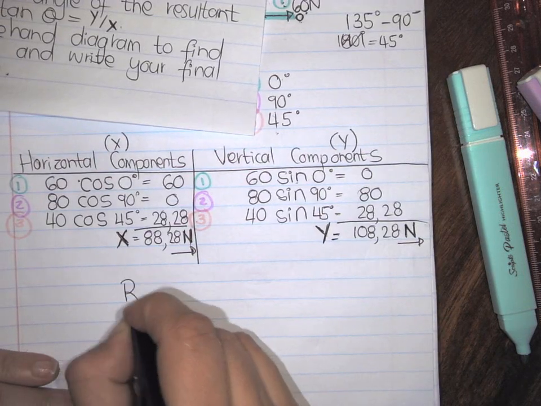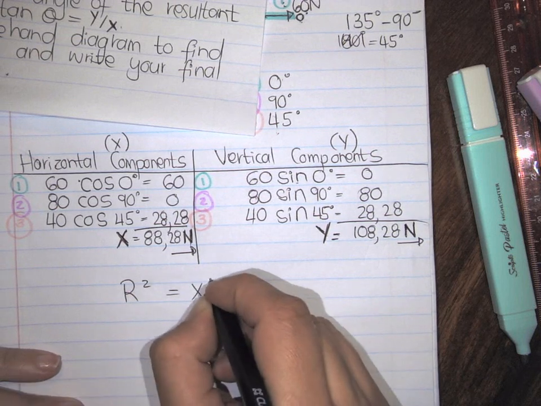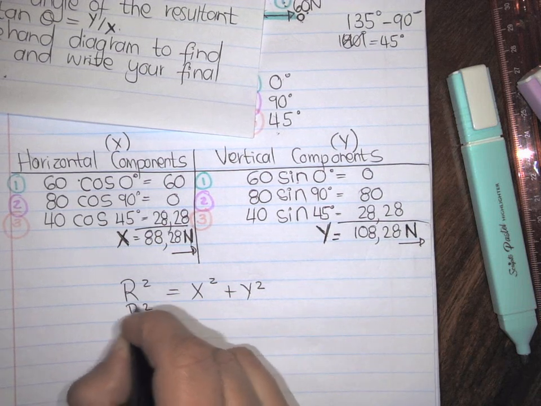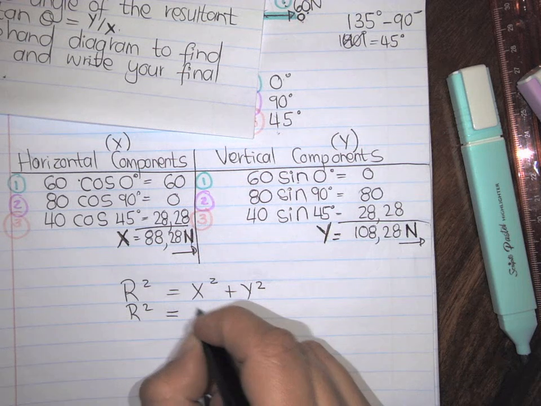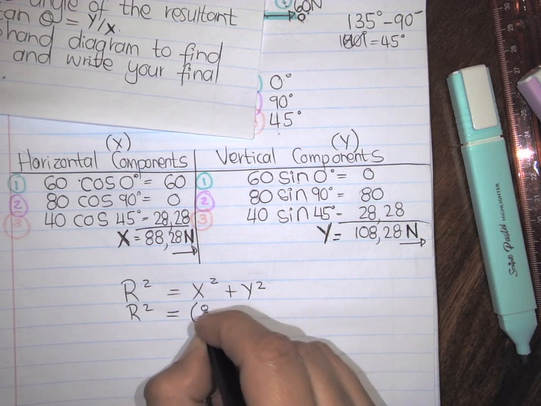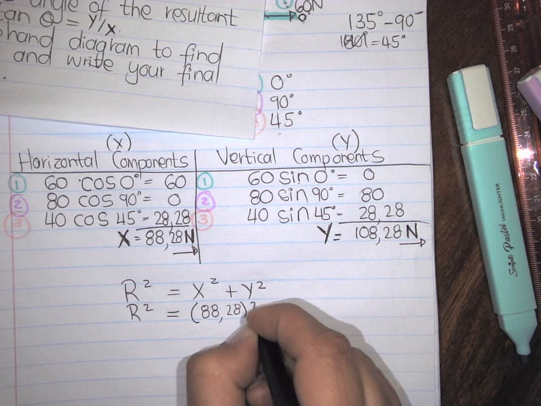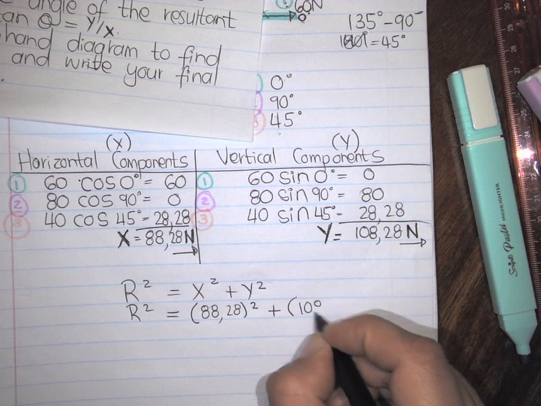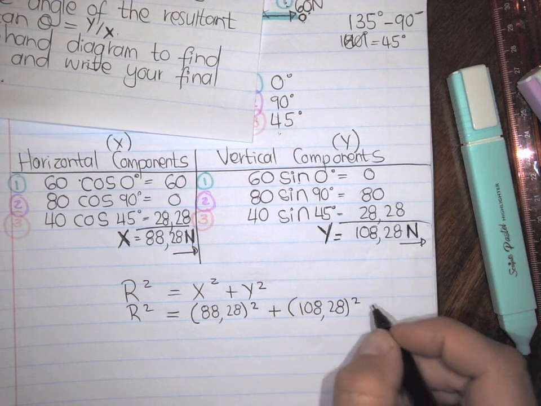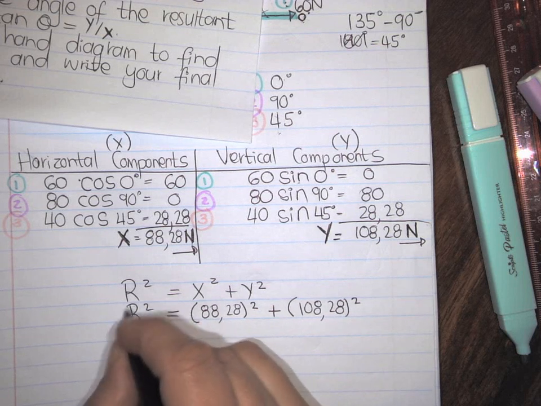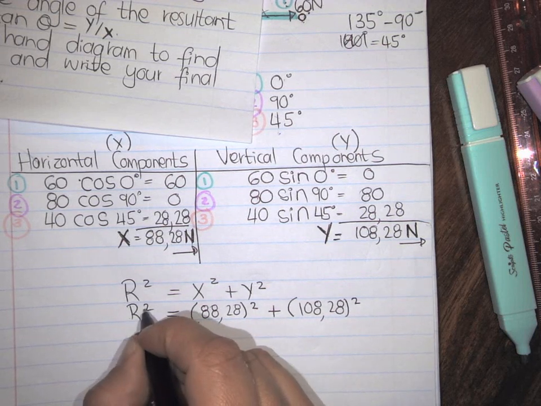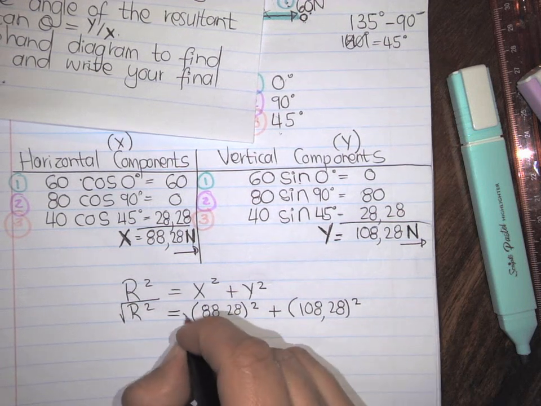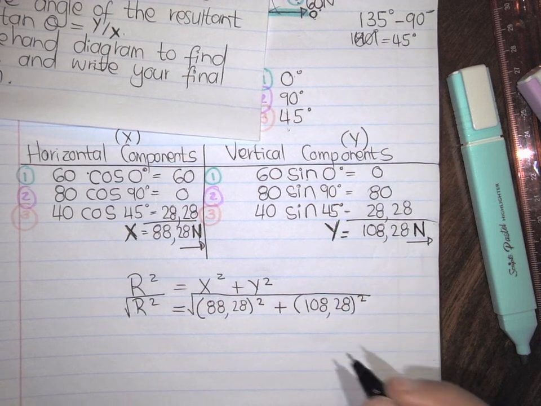So now you're going to write R equals the square root of x squared plus y squared. So R stands for the resultant. My x we just calculated as 88,28 squared. Always put the 2 on the outside, plus 108,28 squared. Okay, so I want the r to be alone. So how do I get it alone? I have to use a square root. And whatever I do on this side, I have to do on that side. So I square root this whole calculation on that side.